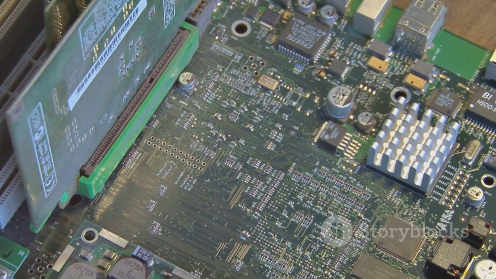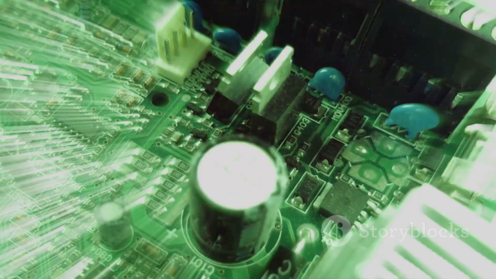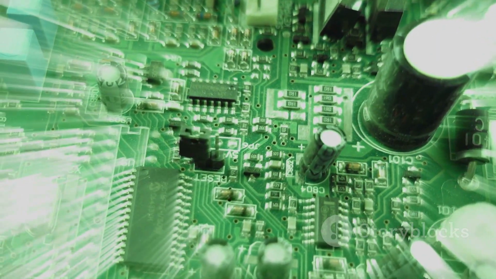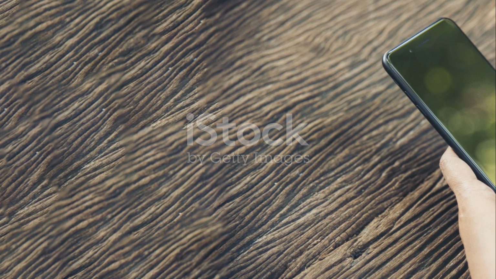Remember, the case houses and protects all the components, the power supply provides the necessary energy, and the motherboard connects everything together. By grasping these basics, you'll be better equipped to appreciate and enjoy the technology that powers your daily life.